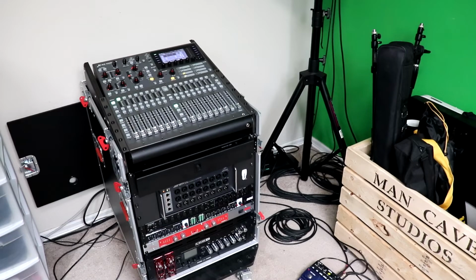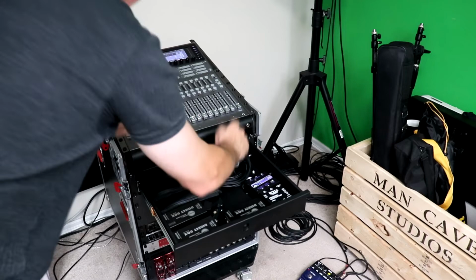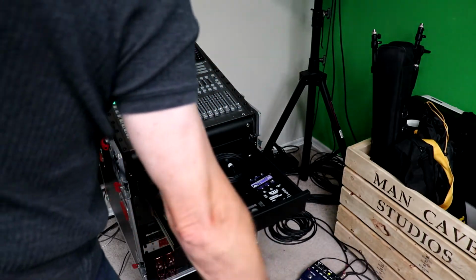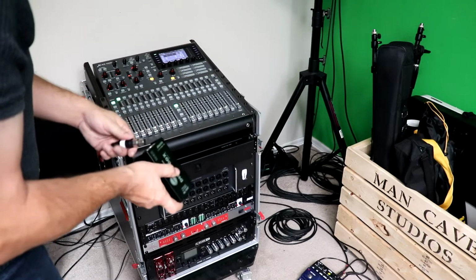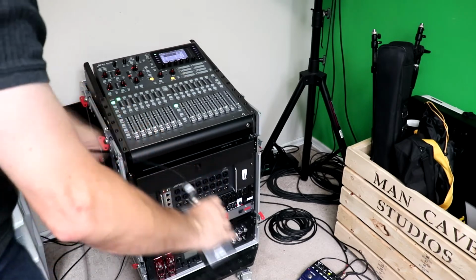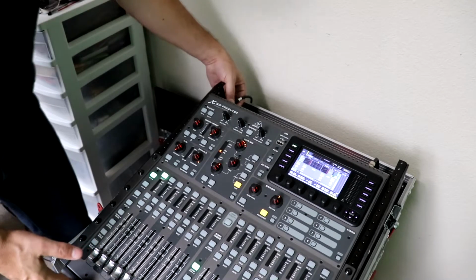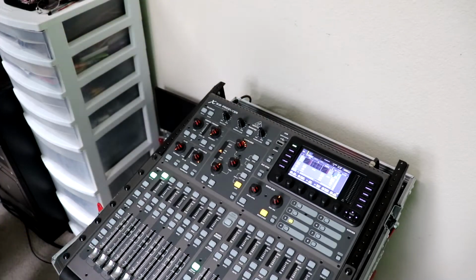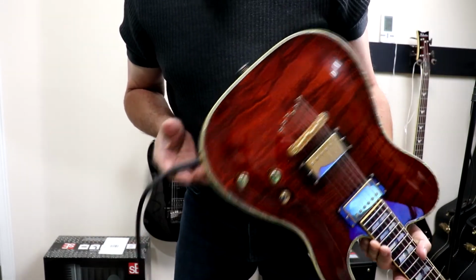Okay, the next step is to plug our guitar into our X32 producer. To do this, we're going to need a mic cable and a direct box. We're going to plug the mic cable into the direct box, and then plug the other end into channel 1 of our X32 producer. And then we're going to plug our guitar into the direct box. And now we're good to go.